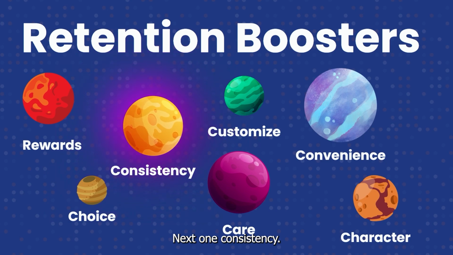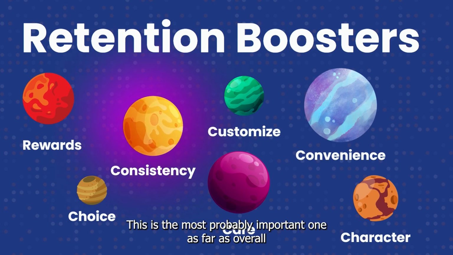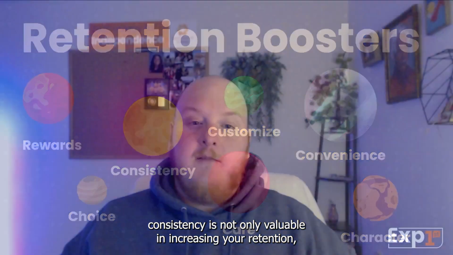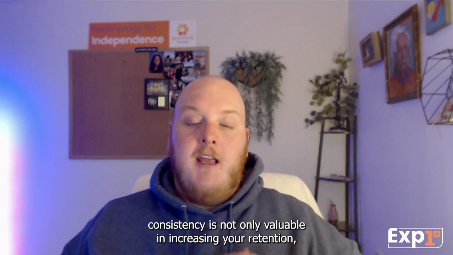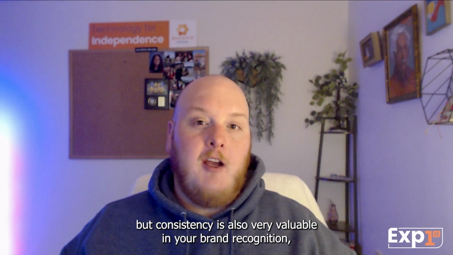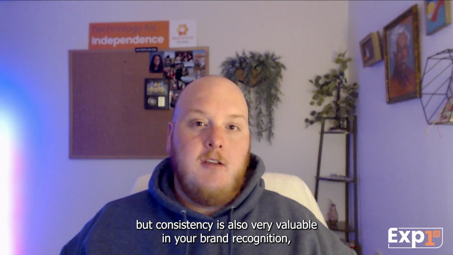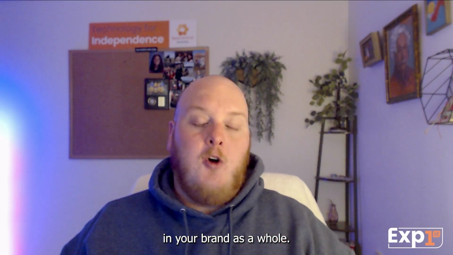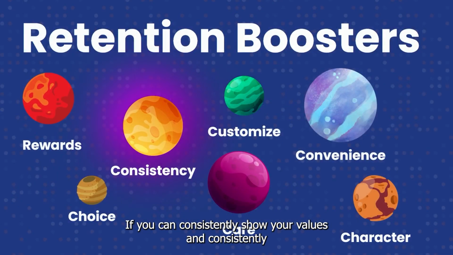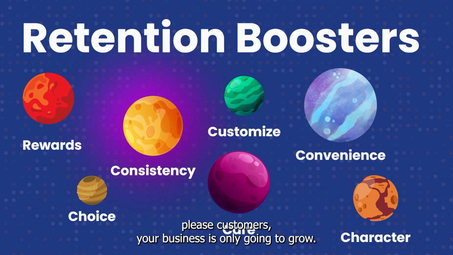The next one is consistency. This is probably the most important one overall. Consistency is not only valuable in increasing your retention, but also very valuable in your brand recognition and your brand as a whole. If you can consistently show your values and consistently please customers, your business is only going to grow.